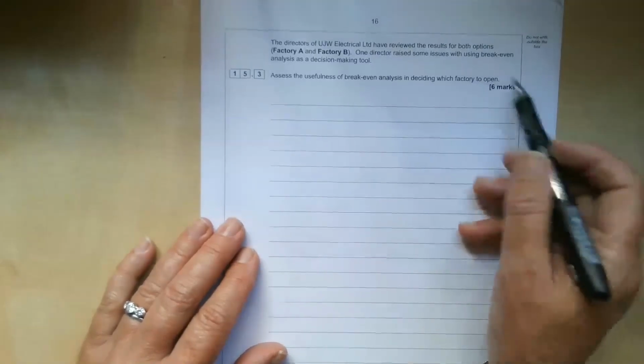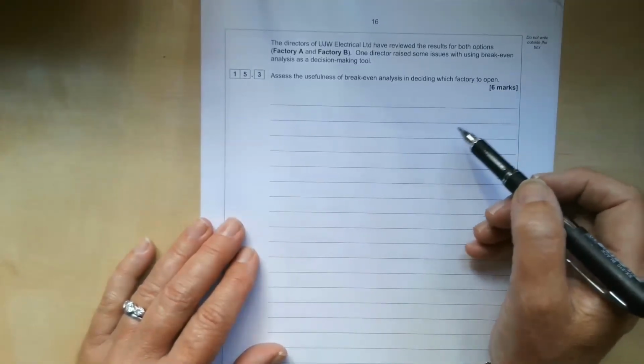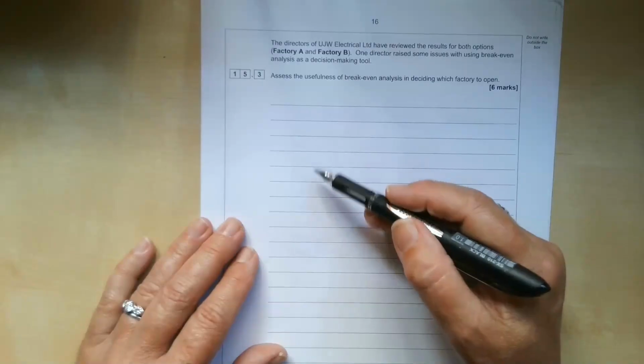But we probably don't want to be getting into too much depth. We want 6 marks here. So we just need to thoroughly weigh up the pros and cons within really that amount of space. We don't need to write any more.